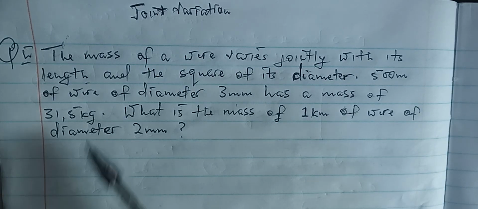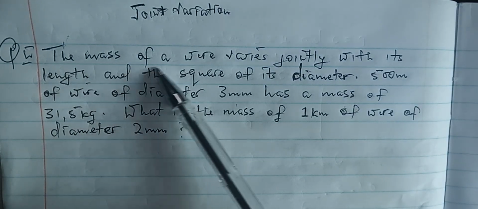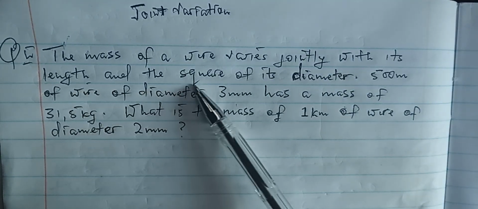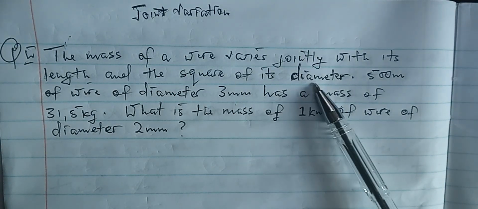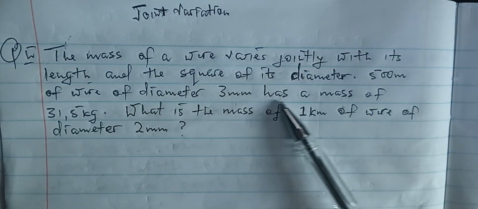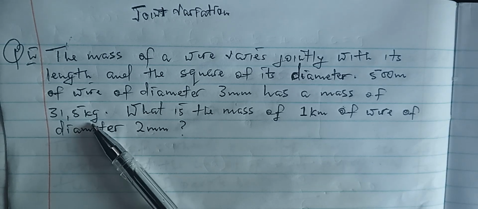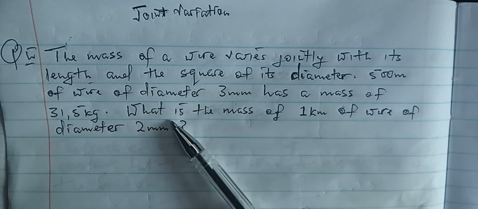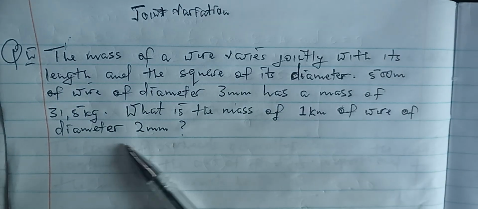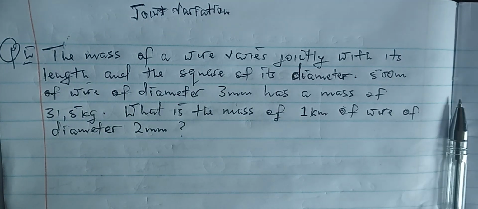So the question reads, the mass of a wire varies jointly with its length and the square of its diameter. 500 meters of wire of diameter 3 millimeters has a mass of 31.5 kgs. What is the mass of 1 kilometer of wire of diameter 2 millimeters?